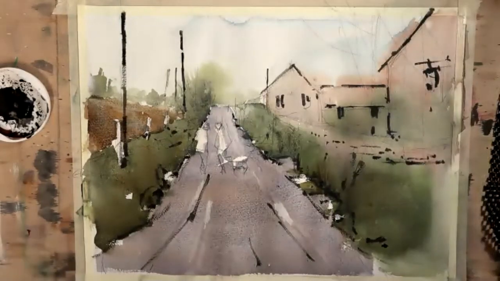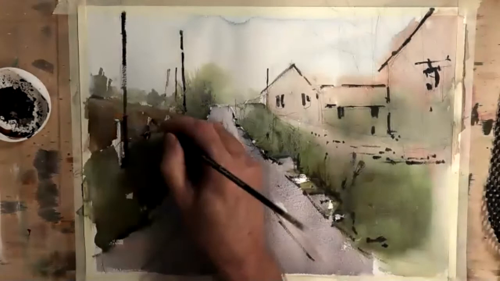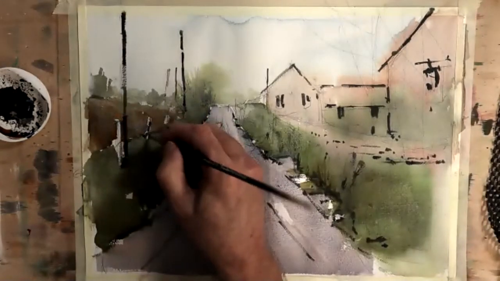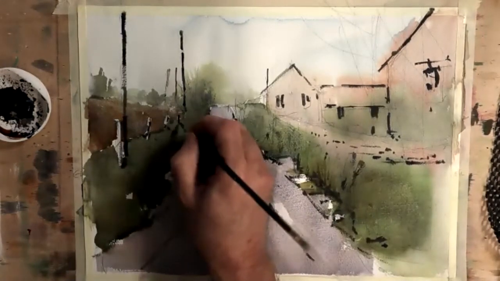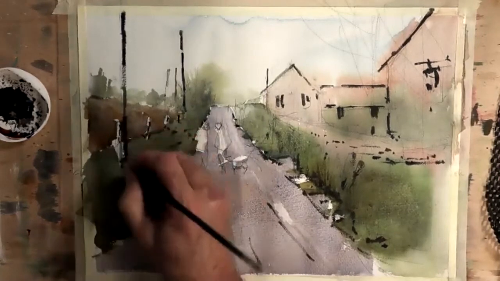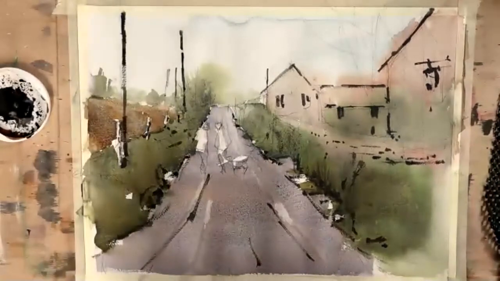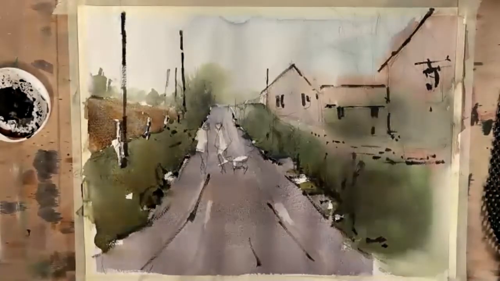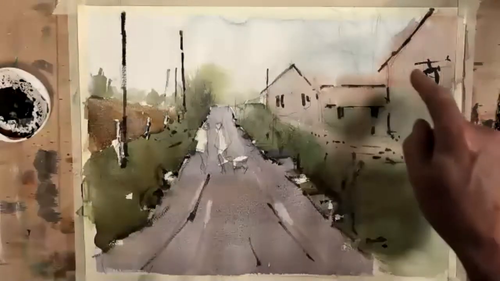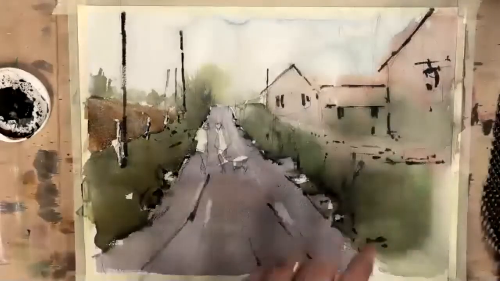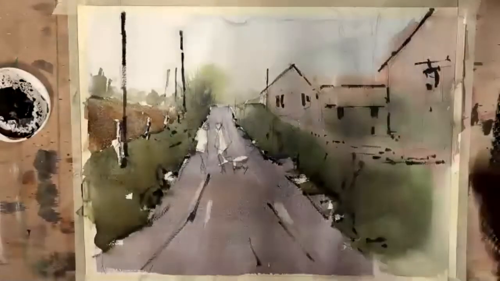So I'm just going to put a little bit of dark on the right-hand side of some of these posts that are popping up out of the hedgerow. Just break their shapes up a little bit. Let's do the figures. I'll put this tree in after I've done something else with the houses.